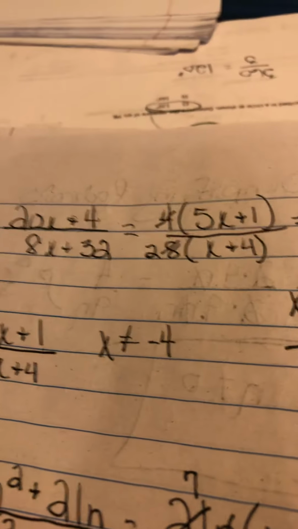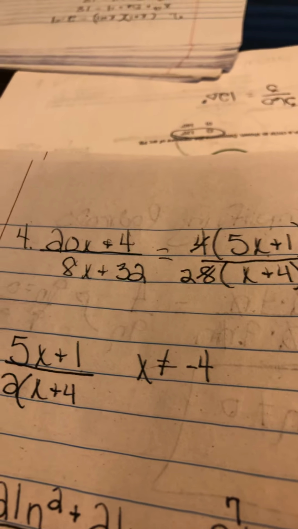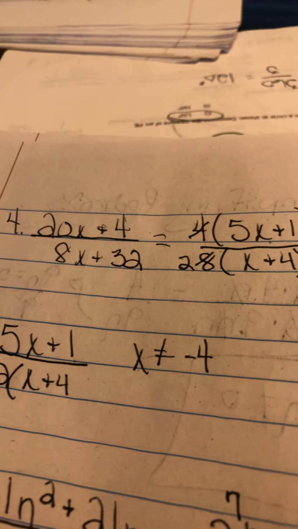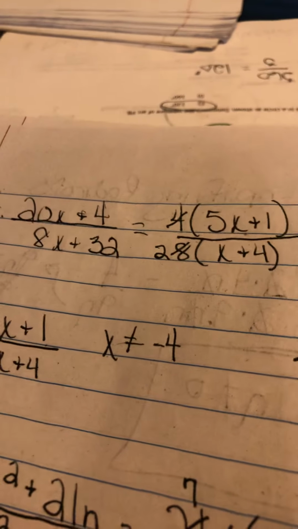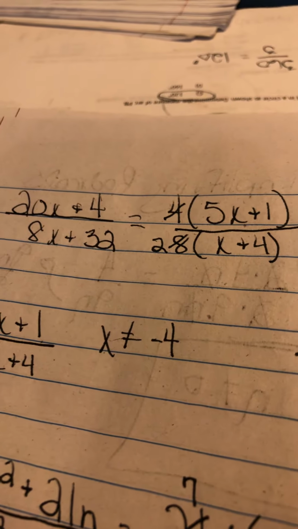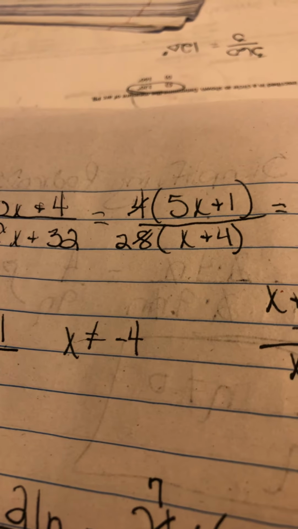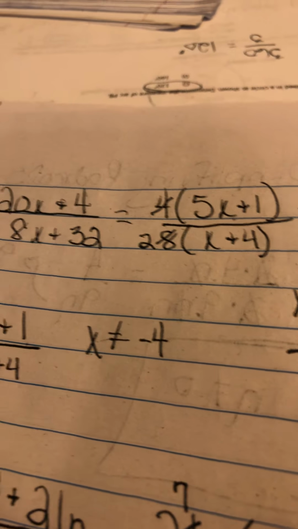So we'll take a look at that numerator, and we know 4 will divide into 20. It will also divide into itself. So we're going to factor out that 4. So 4 will go into 20x 5x times, and 4 will go into 4 one time. So the 4 is factored out, and then a 5x plus 1.